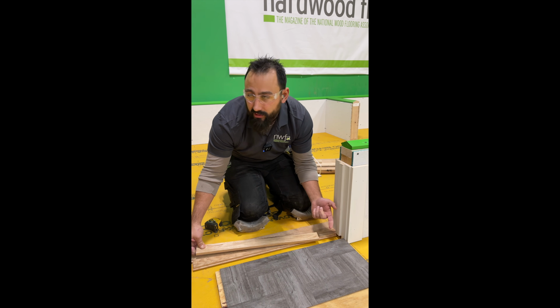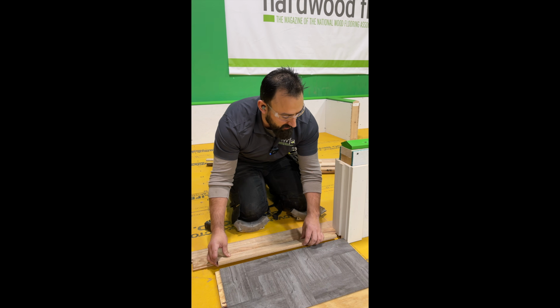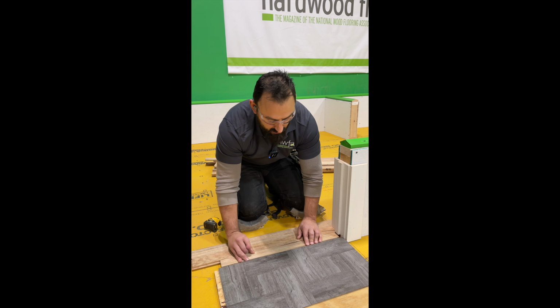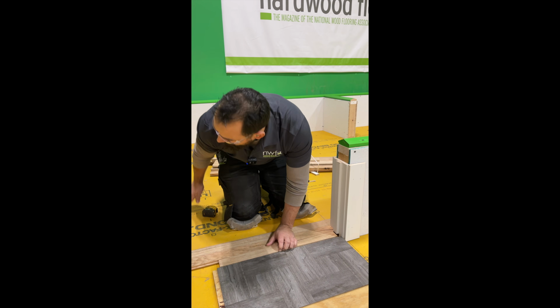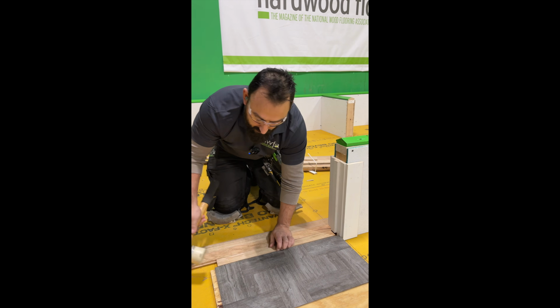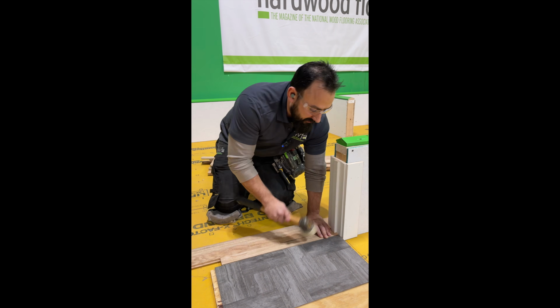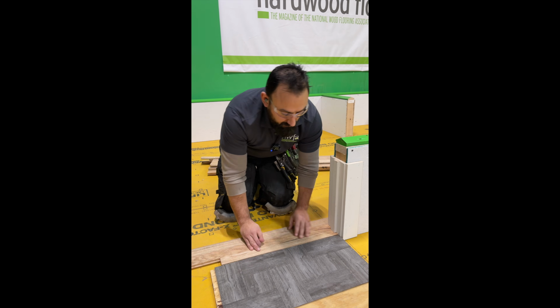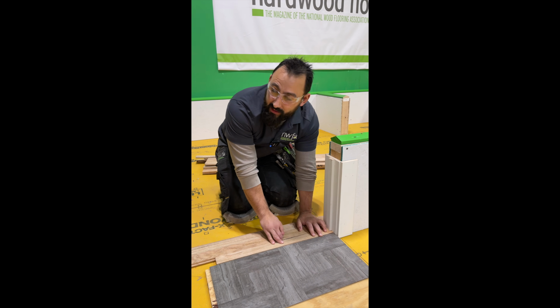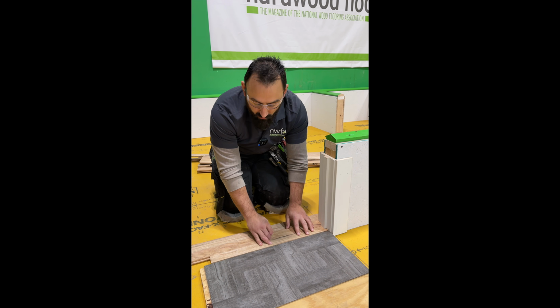And then I'm going to install this as I would any other floorboard. Pull it in, drop it down, shift it over. Assuming that's already glued and fastened well.